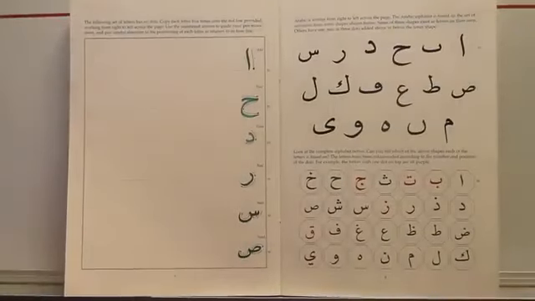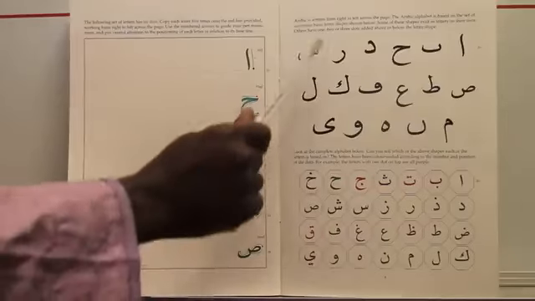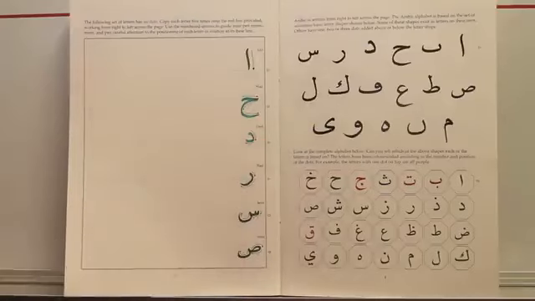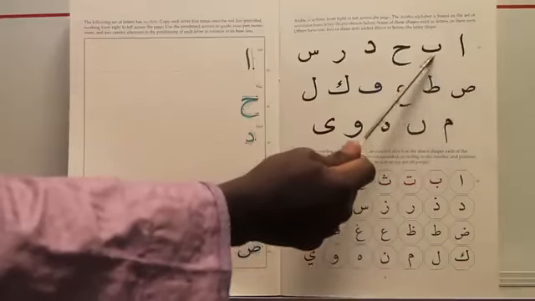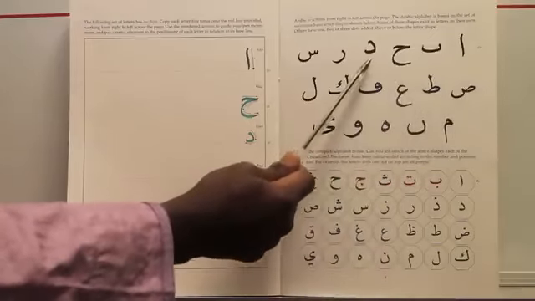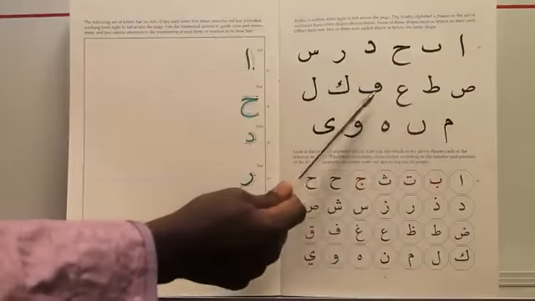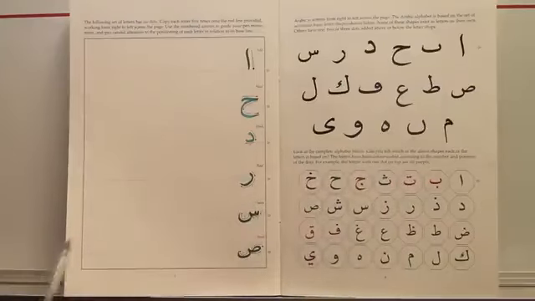Now here we have page 4 of the Arabic from the Beginning Part 1 book. I will tell you what I explained earlier regarding the shape. These are the 17 shapes of the alphabet. You can see the alif, the shape which is ba, the ha, the dal shape, the ra, the sin, the sod, to, ain, the fa, kaf, lam, mim, nun, ha, waw, and ya shape.